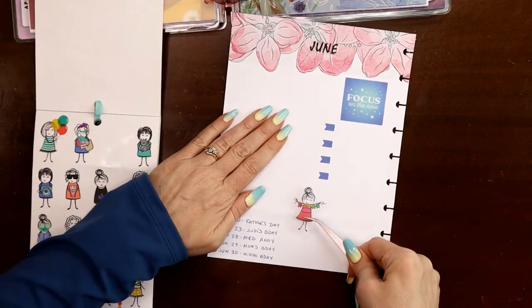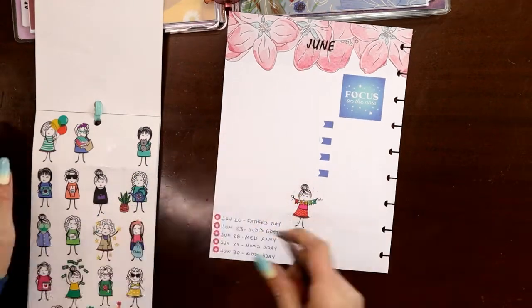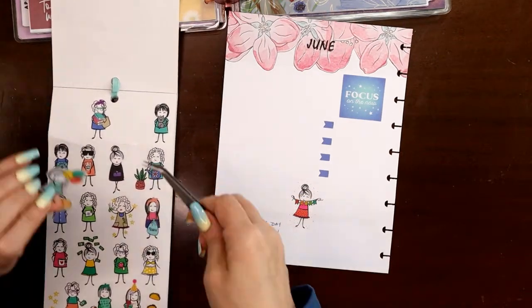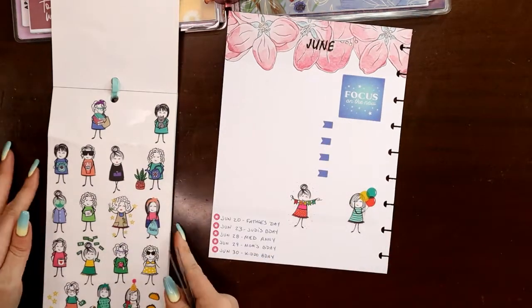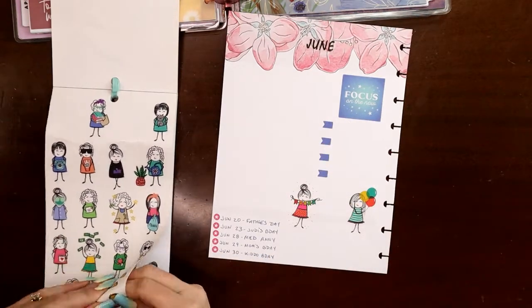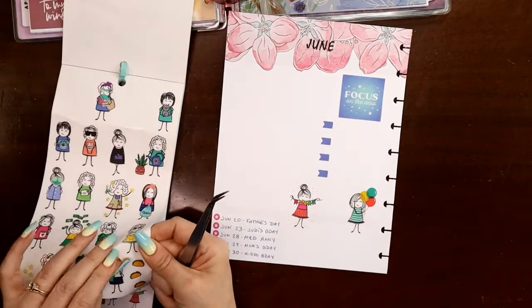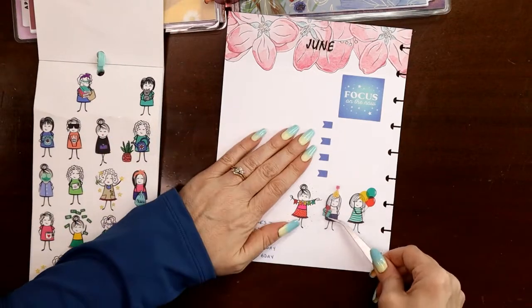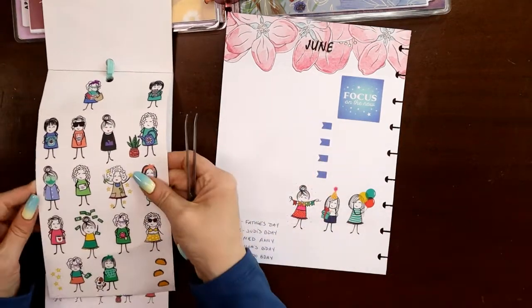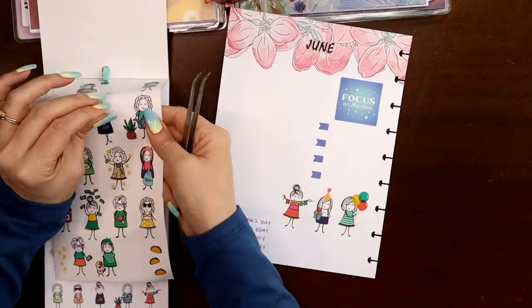We'll put her kind of up a little bit higher. And then this lady's got balloons. And then this lady's got a gift. And I know there's one with a cake too. And then this one's going to be me because my birthday is this month.